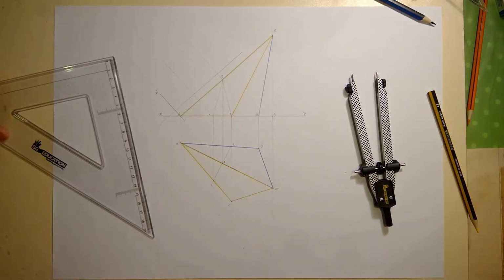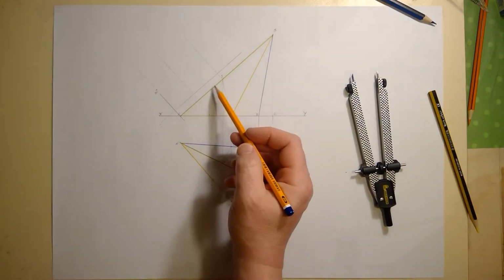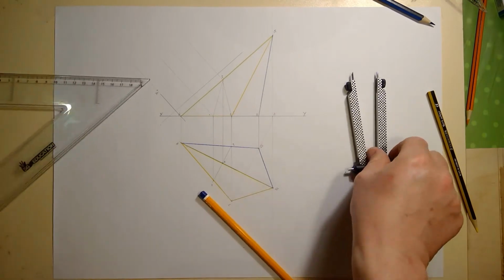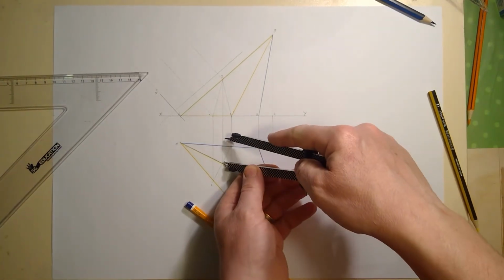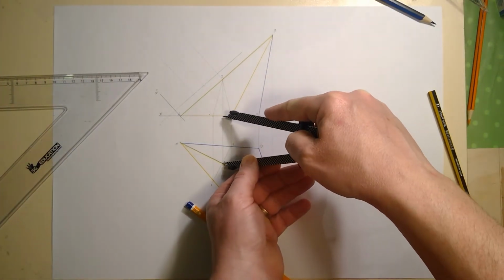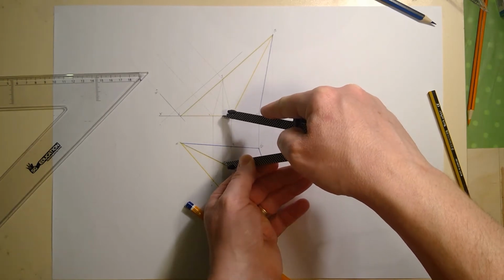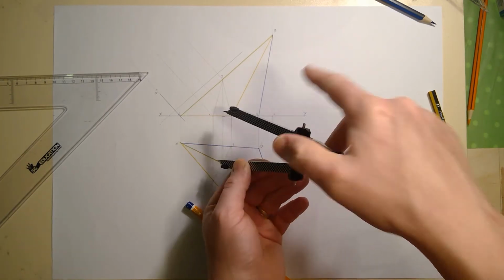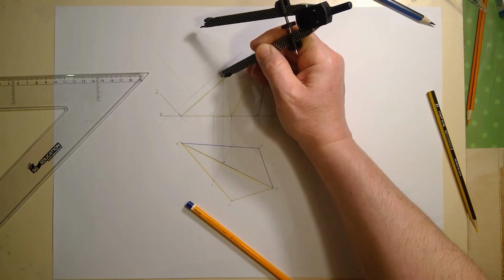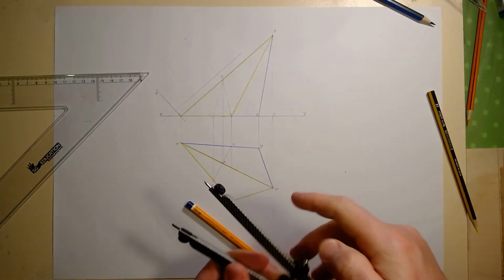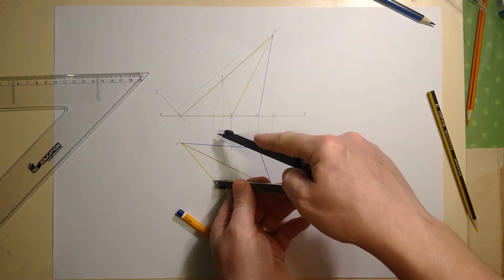That's A. So this time the line of intersection is A3 rather than AB because I've shortened it. Okay, so I'm going to get the distance from 3 down to the XY, or out from the vertical plane. Same thing, and I'm going to mark that off here. I'm going to do the same for 1 and for 2.